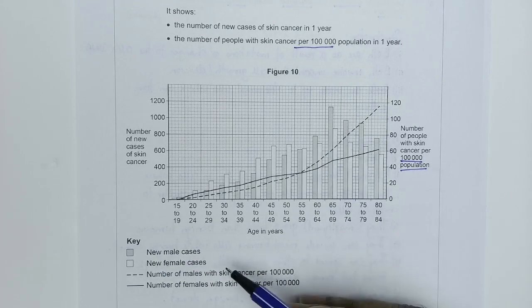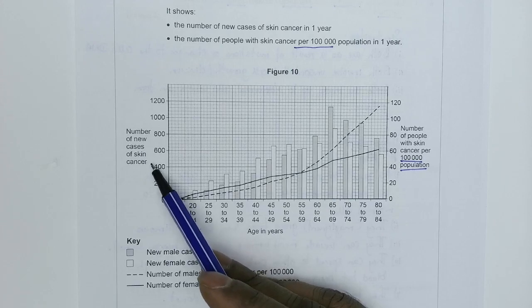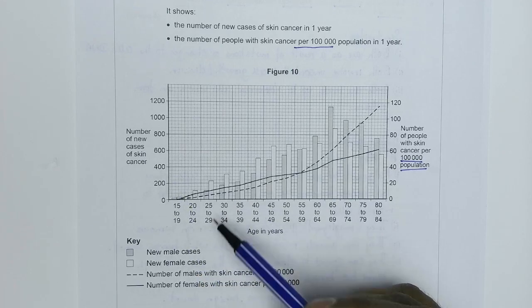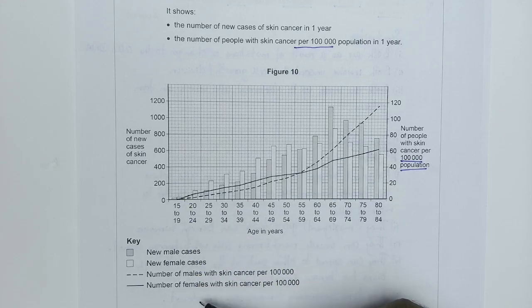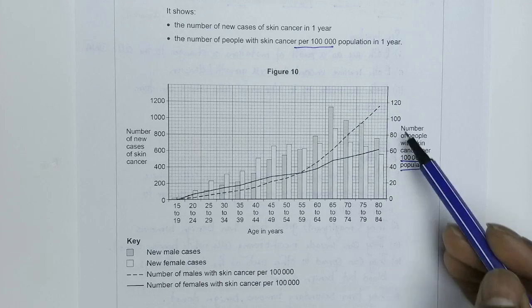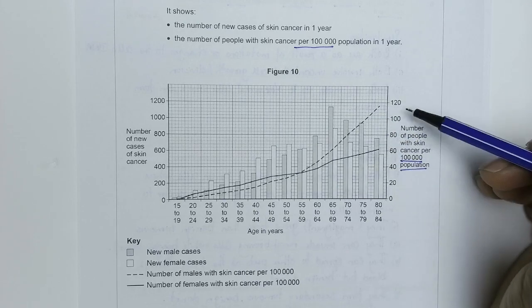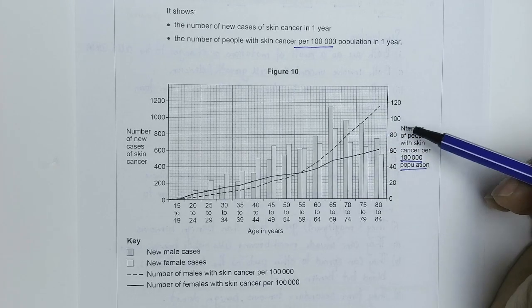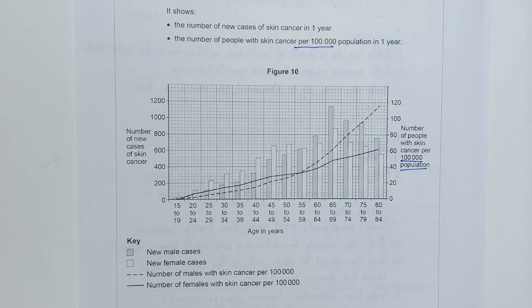So the bar graph is for the new cases, which is referring to this side. The dotted line and the solid line refer to the number of males and females with skin cancer per 100,000, which means that when you're looking at the lines, you need to actually look at this axis.